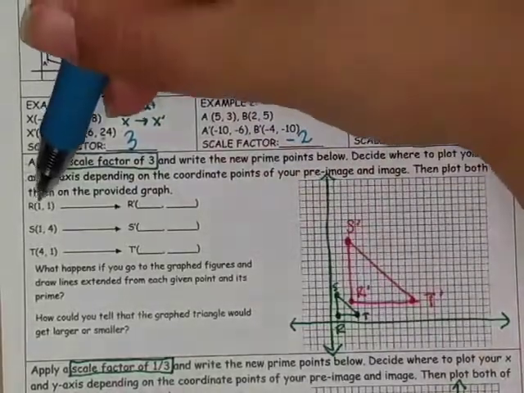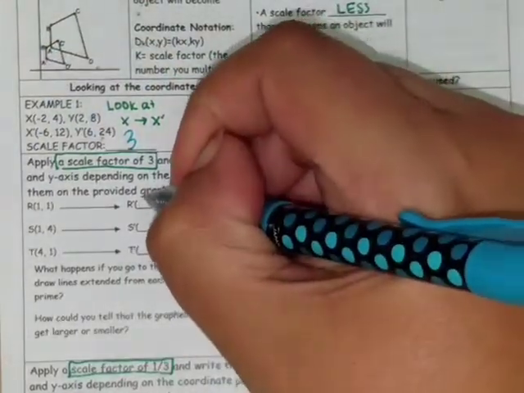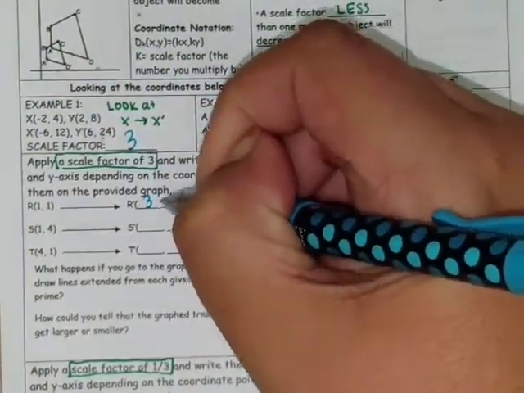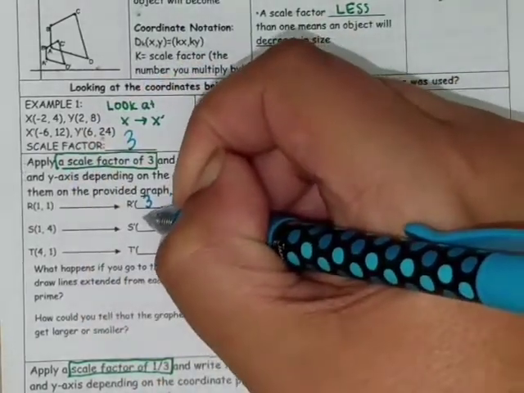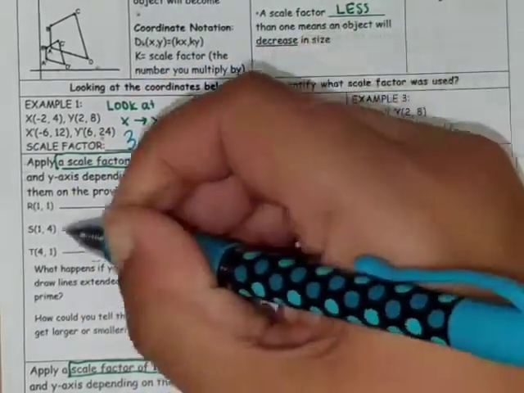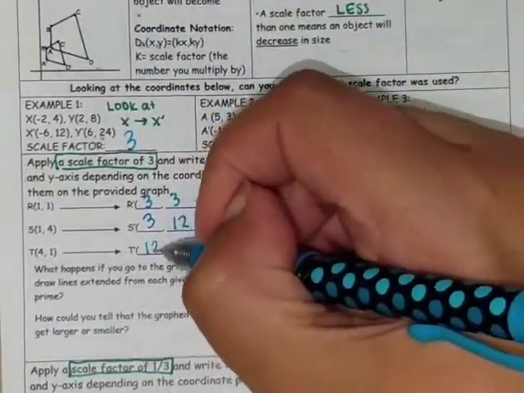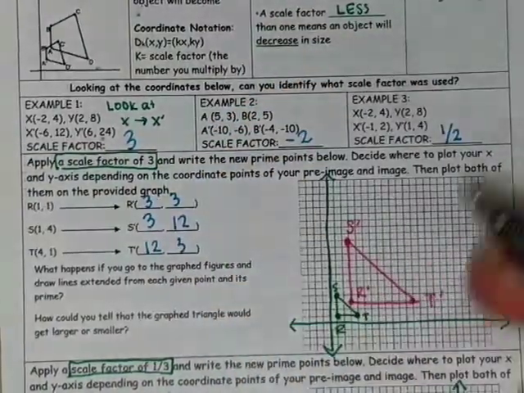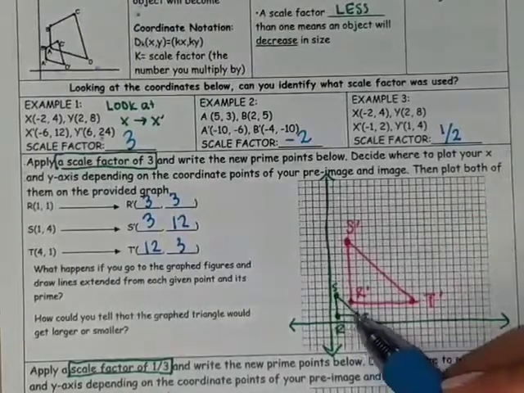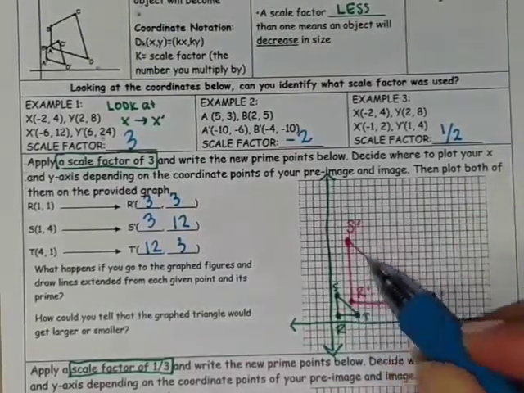So if I do multiply all these points by 3, I'll get a new point R prime of (3, 3). I'll get a new point S prime of (3, 12). And then I'll get a new T prime of (12, 3). And as you notice, the triangle did start off quite small, and then it grew larger by a scale factor of 3.